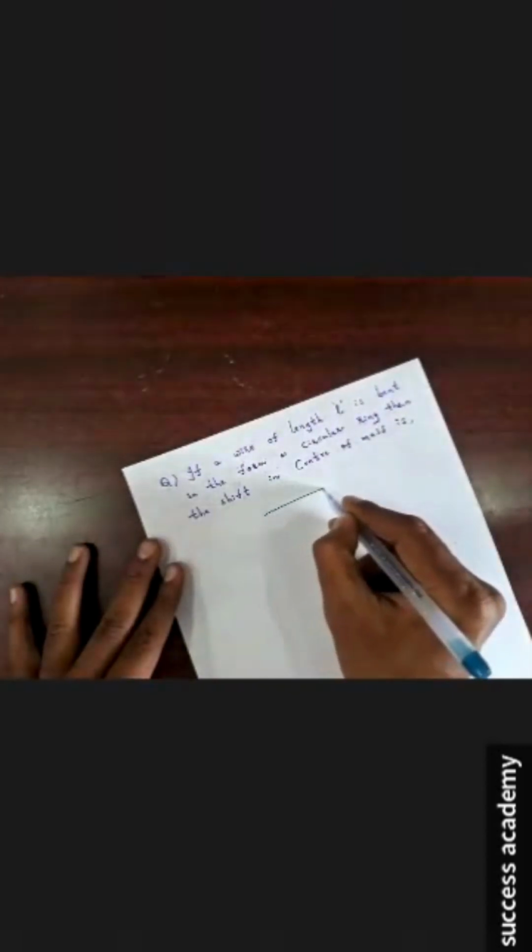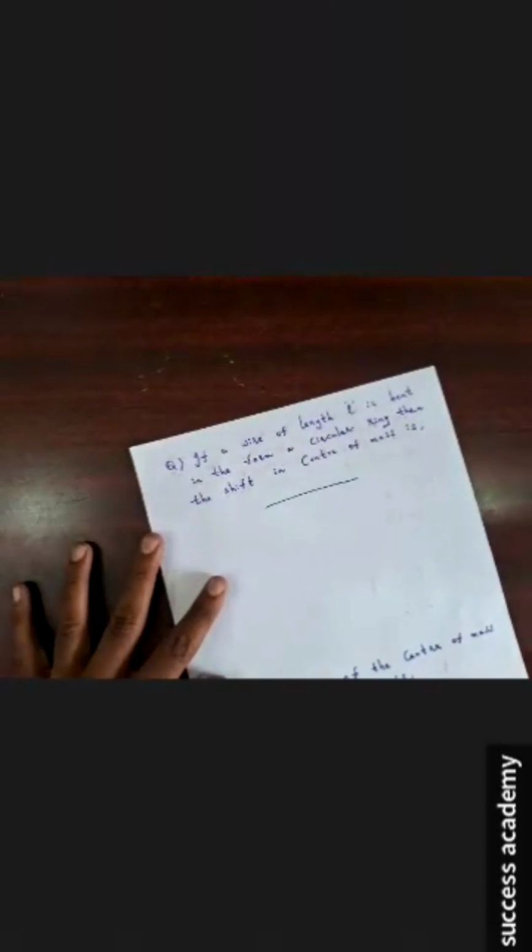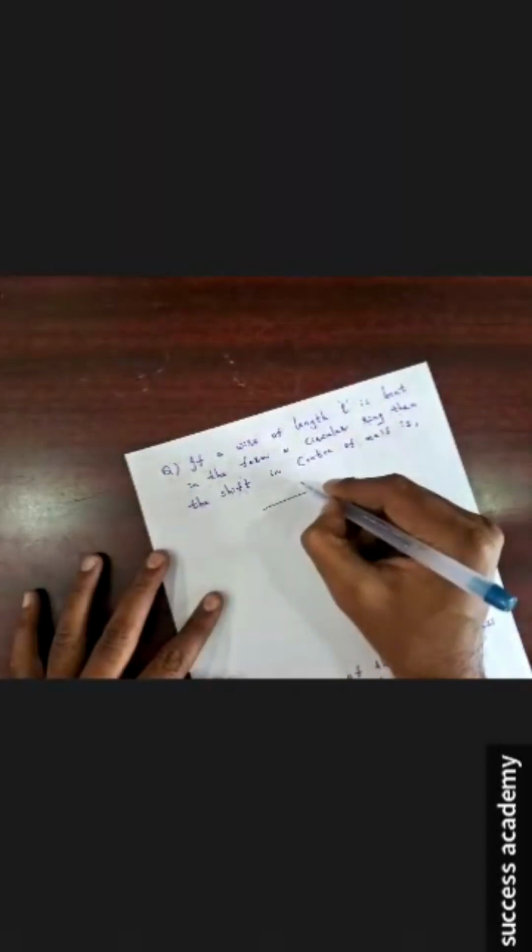Read that numerical. If a wire of length L is bent in the form of a ring, a circular ring, then the shift in the center of mass is. So we need to consider the shift in the center of mass topic here. How much shift can be considered? For that, at first I'm taking this straight line, nothing but the wire. The length of the wire is L.